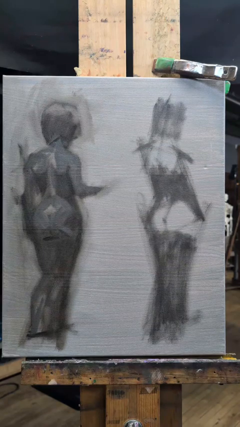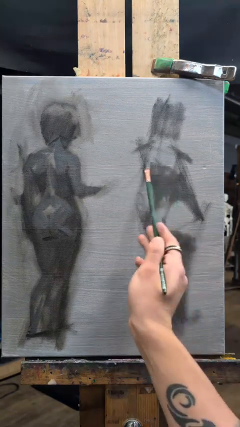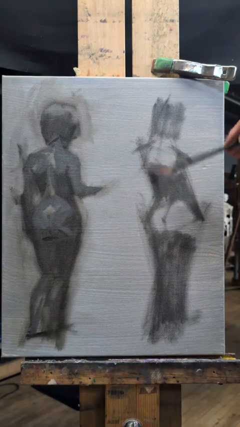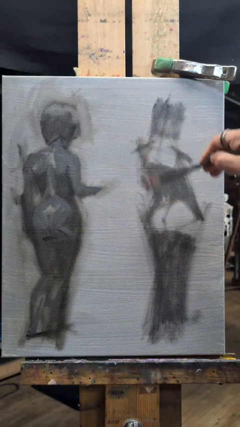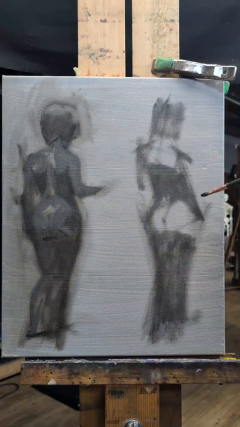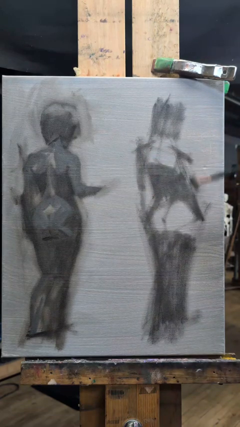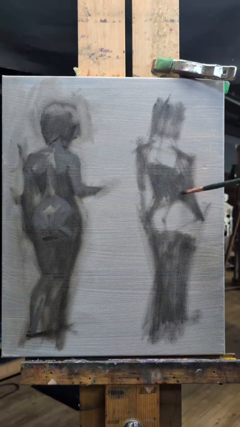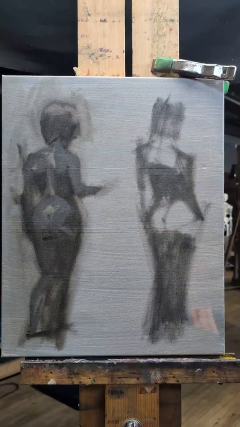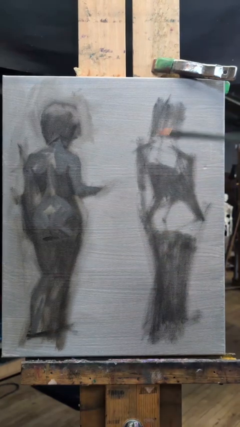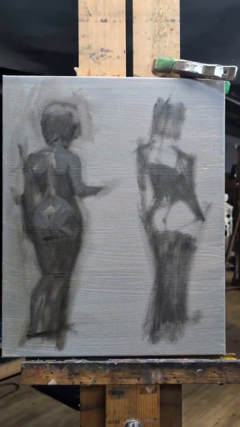So where do I go from here? I'm going to overstate that shadow a little bit. I can maybe put in a general marker for the arm in here, right? Put this in here. Now, all of this information is giving me a read on the proportions. How do I adjust my proportions?